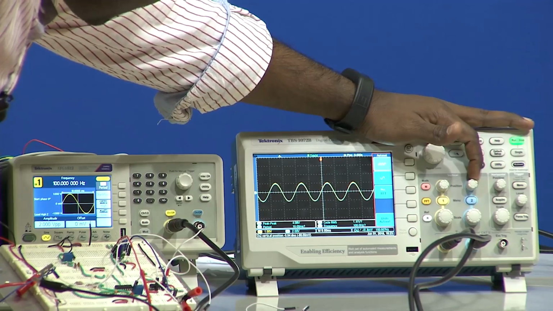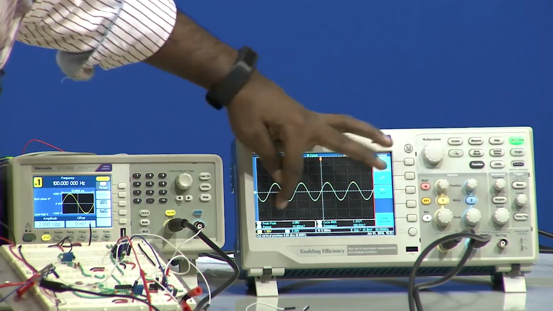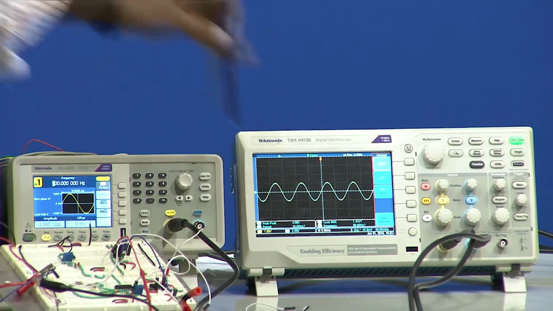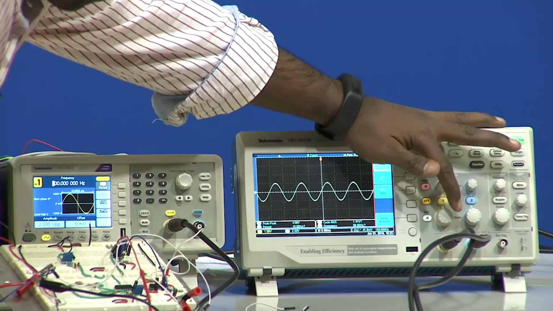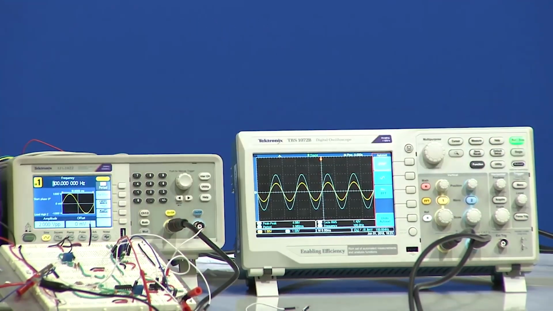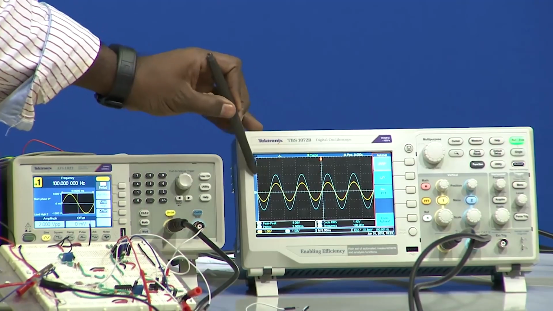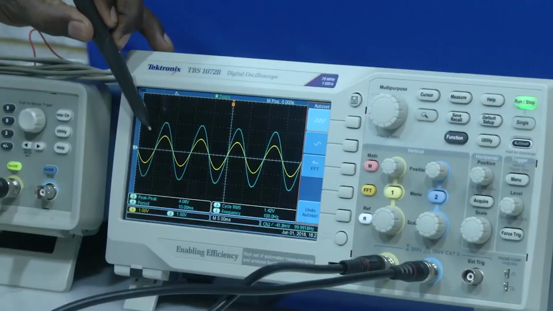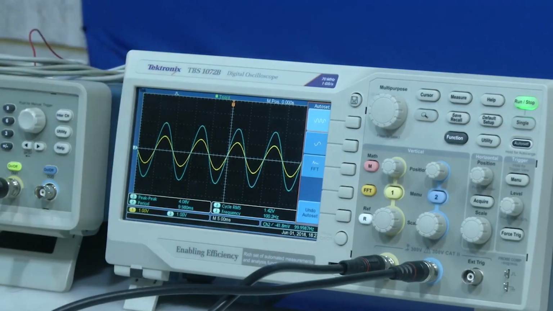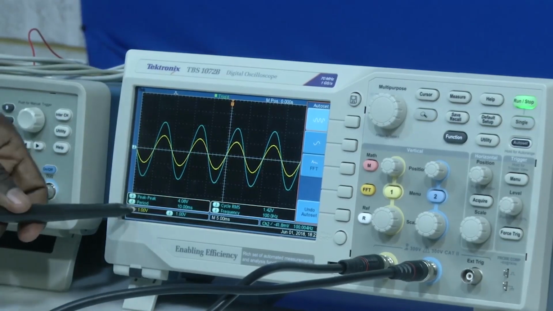So, both are right now at the 0 0 position. Now, if I observe the scale, this scale is at 1 volt whereas this scale is at 2 volts. I will put both scales at the same level, so one box for the first channel as well as the second channel is equal to 1 volt. Now, right here we can see 1 volt and 1 volt.